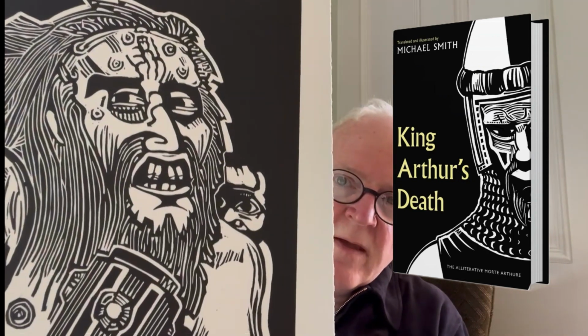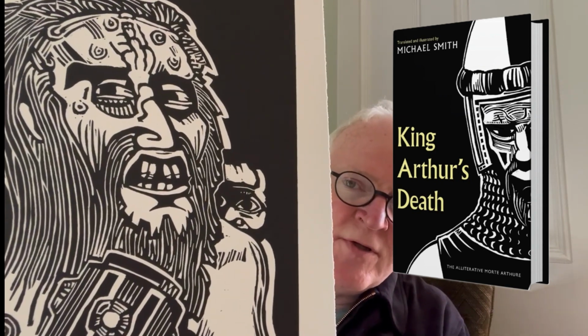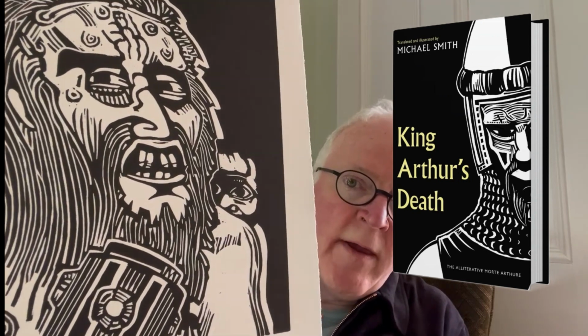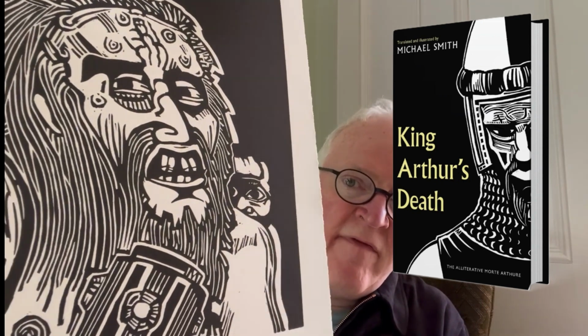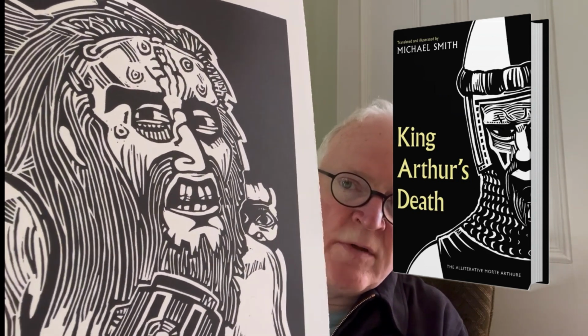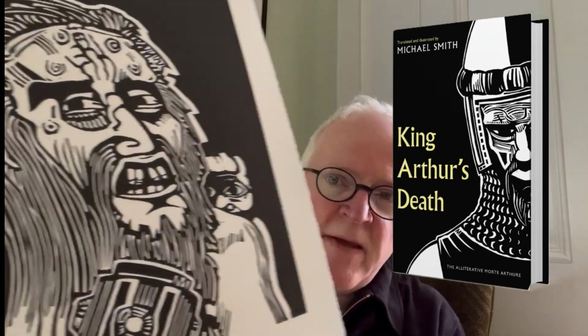And this is the full-size image that I produced in Linocut, about a foot square. You can see a boy peeping behind the horrific character of the giant, the teeth, the boils on his forehead. He's wielding a great big club in his hand, and that appears in the book itself here.